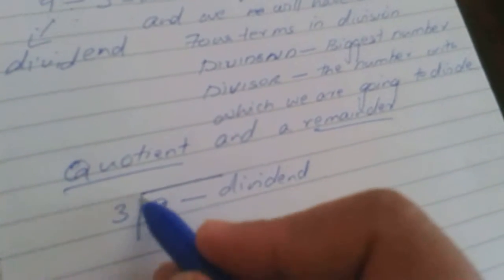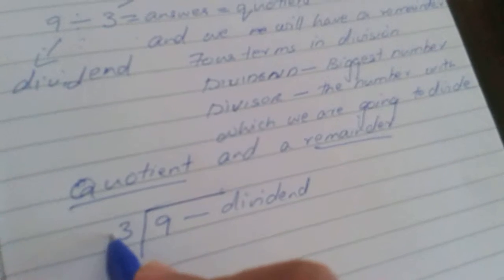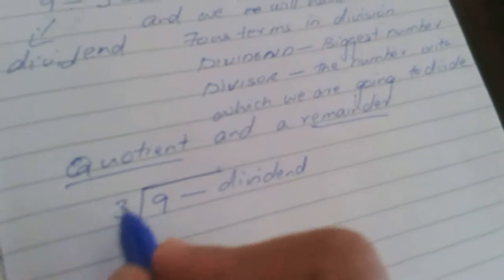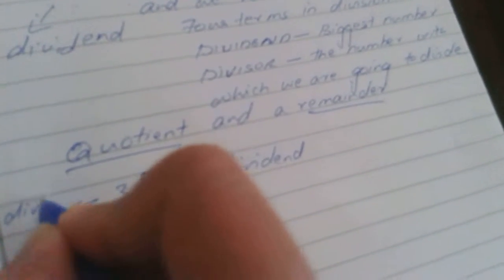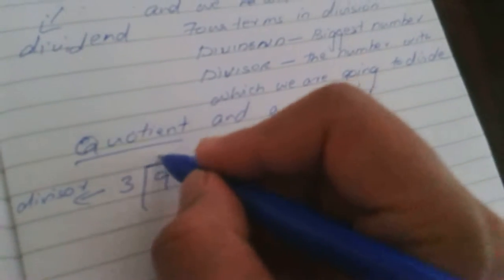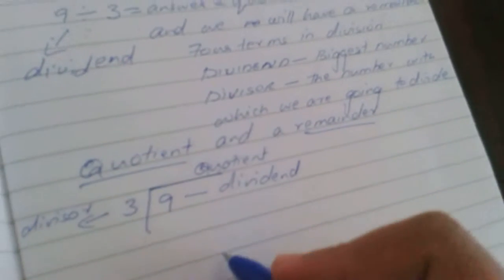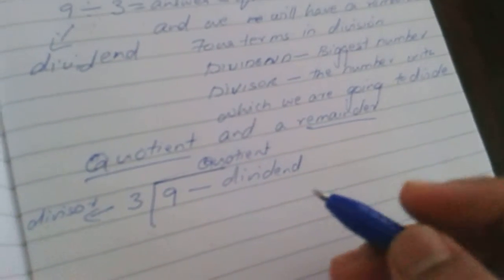So, dividend will go inside this box and 3 is written on the left side of this vertical line, and it is called the divisor. Okay, and the quotient will come on top and the remainder will come down.